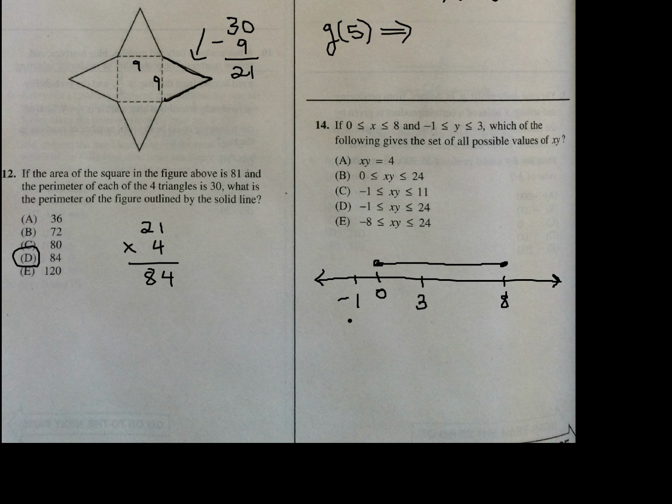So these are the y values down here. Which of the following gives you the possible sets of all values of x times y? So these are your x values up here. These are your y values. If you take -1 times 0, you're going to get 0. If you take -1 times 8, you're going to get -8.